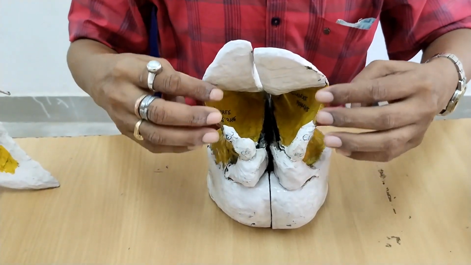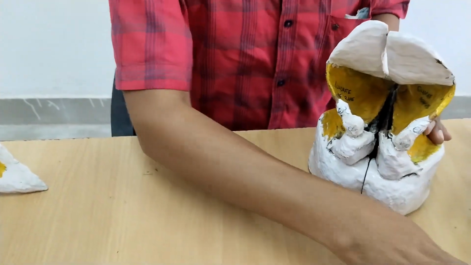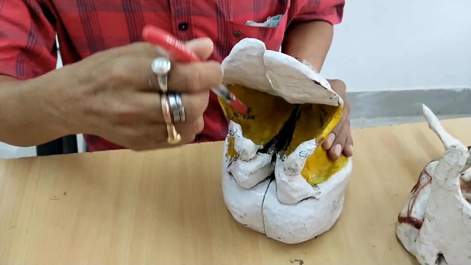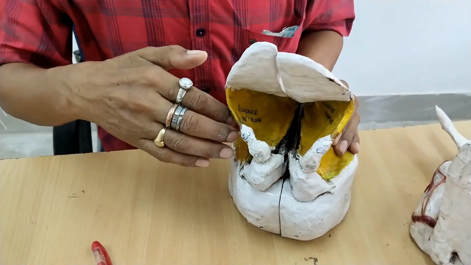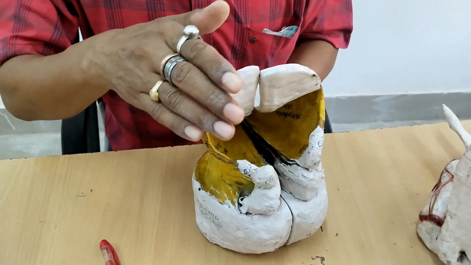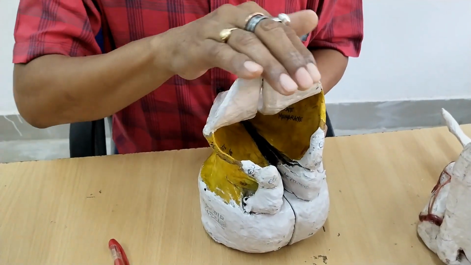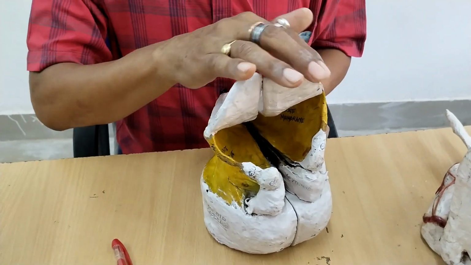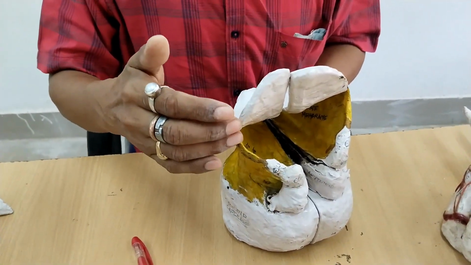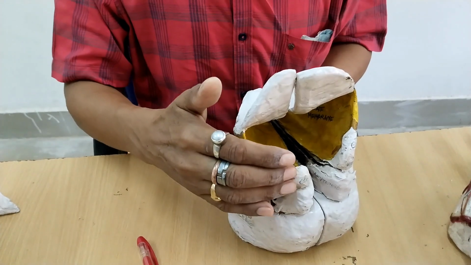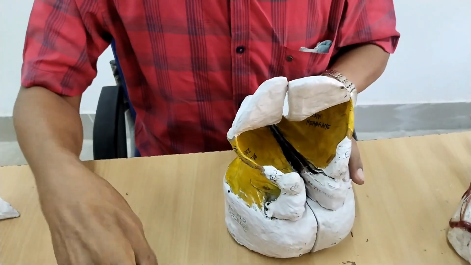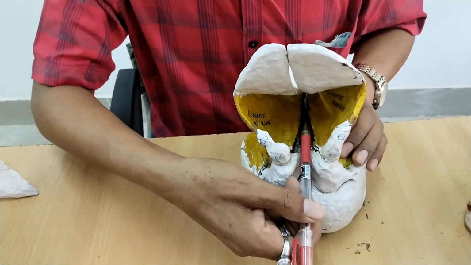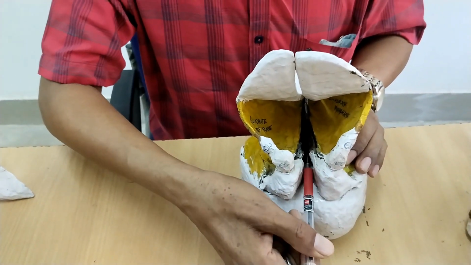Okay, so this opening is called the laryngeal inlet. This laryngeal inlet is formed by the upper border of the epiglottis, then the aryepiglottic folds, right and left, then the interarytenoid fold. This is called the interarytenoid fold.